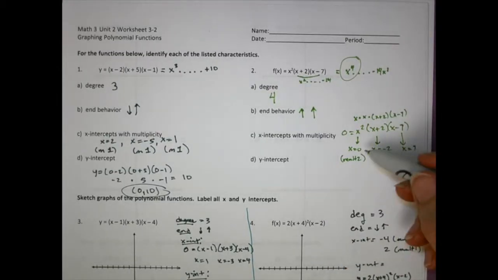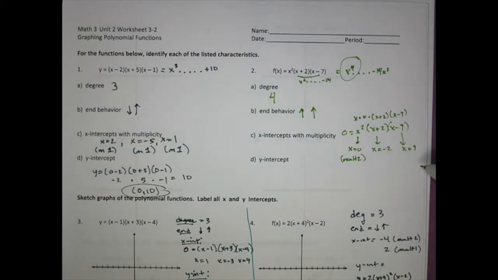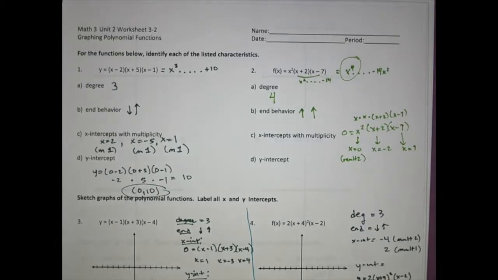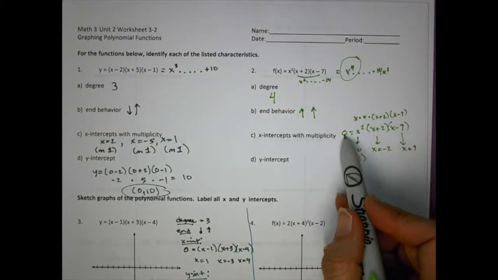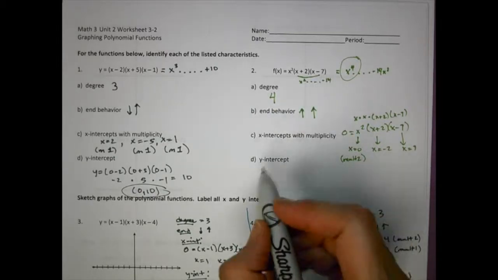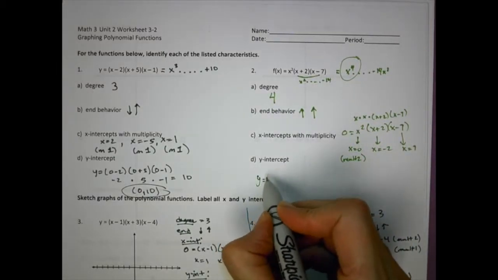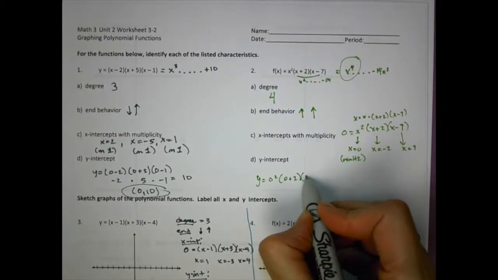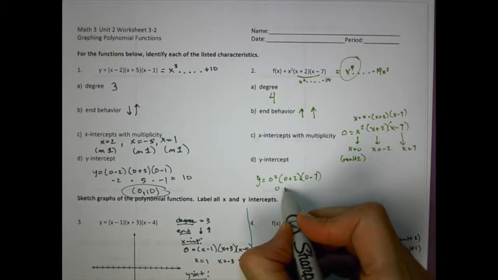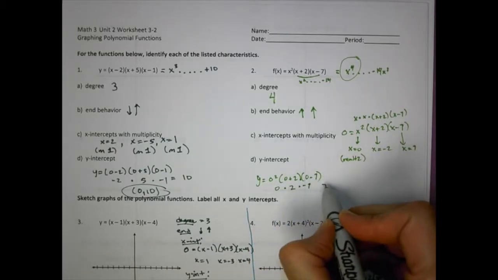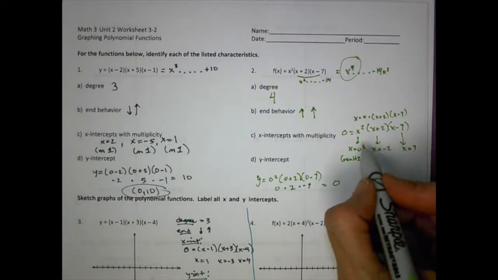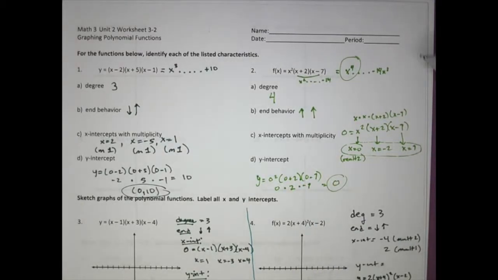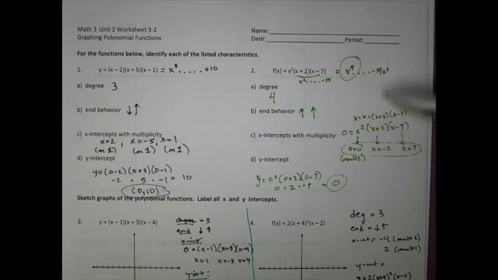I tell my students if they don't write anything, it's going to be assumed to be multiplicity 1, so they only have to write if they have something coming up twice or 3 times. They don't have to write it for every single thing. So the x-intercept, we plugged in 0 for y. The y-intercept, we plug in 0 for x. So for this y-intercept, y, or f of x, will be 0 squared, 0 plus 2, times 0 minus 7, which will be 0 times 2 times -7, also known as 0. So these were my x-intercepts. This is my y-intercept.